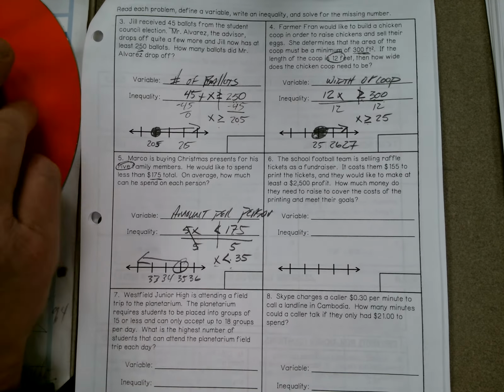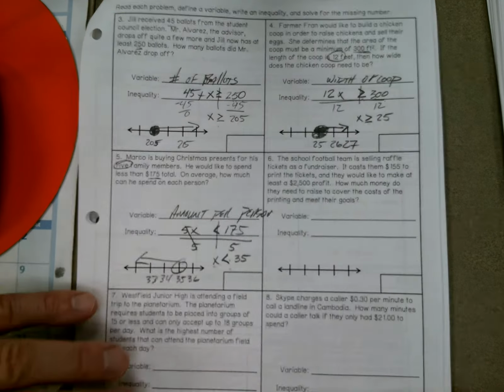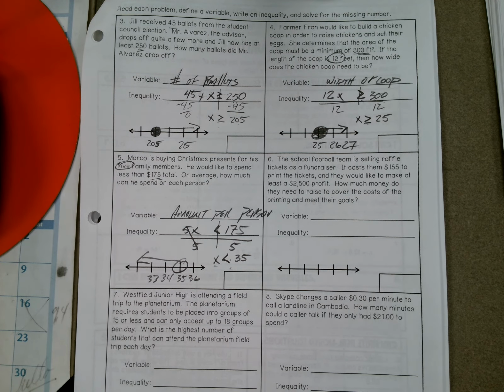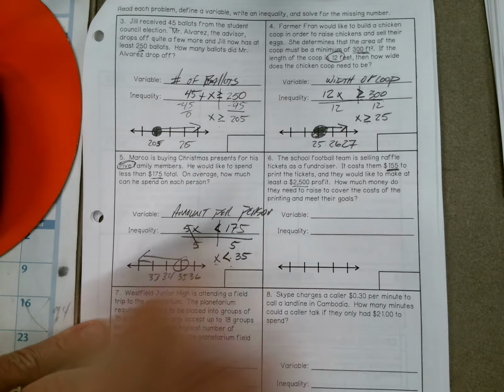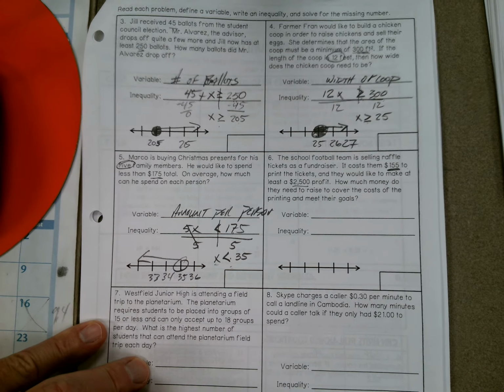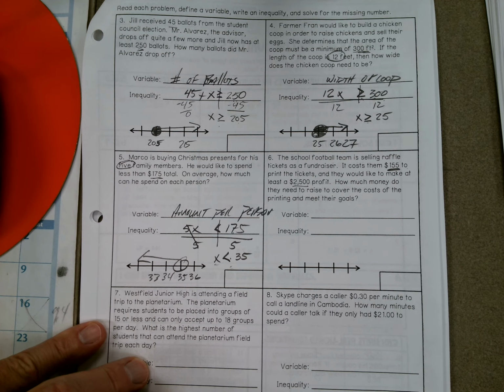Okay, we're halfway through here. Let's continue. The school football team is selling raffle tickets as a fundraiser. It cost them $155 to print the tickets, and they would like to make at least $2,500 profit. How much money do they need to raise to cover the costs of printing and meet their goals?